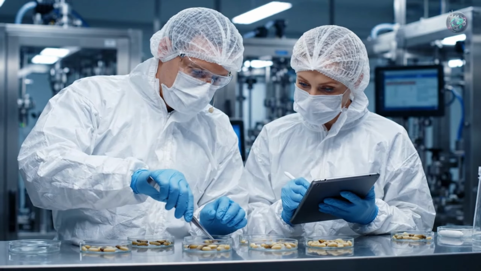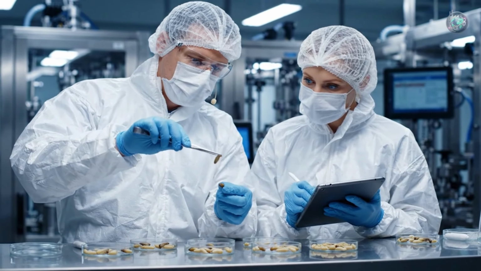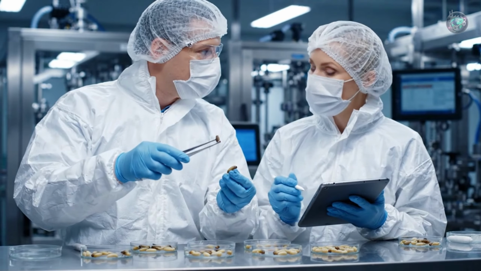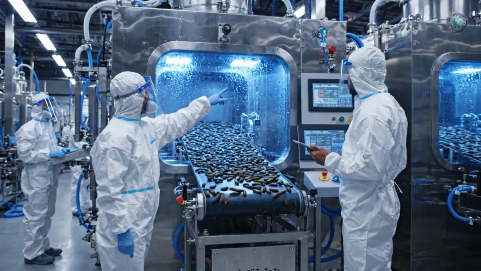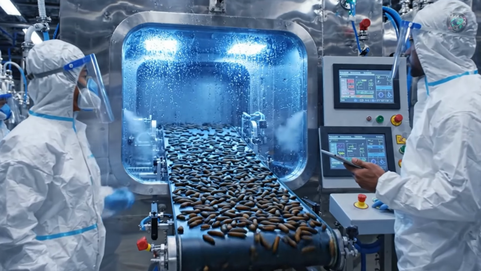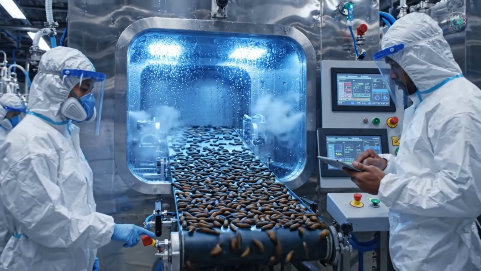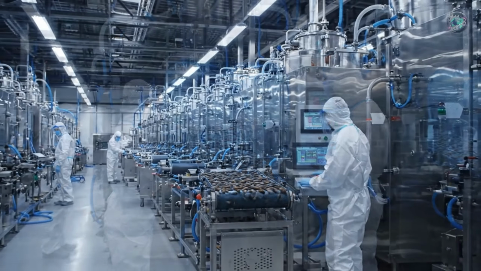The morphology on this sample looks consistent with the standard. No signs of contamination. Agreed. Logging as compliant. The UV levels are stable at 250 nanometers. Good. Maintain the flow rate and monitor the larval activity in chamber 3.